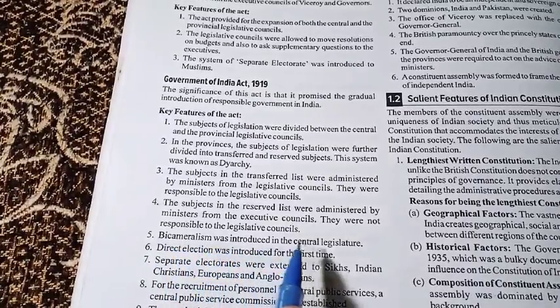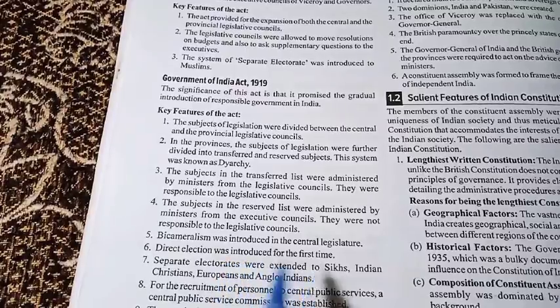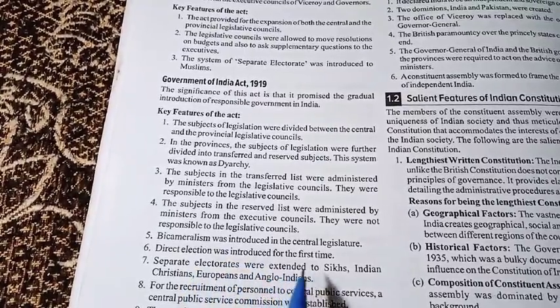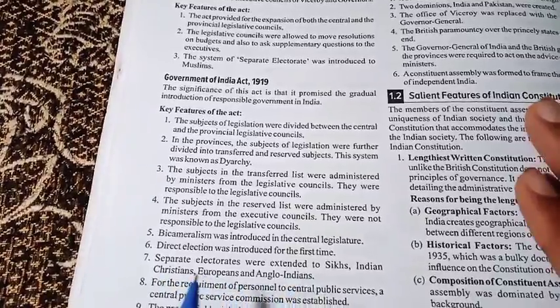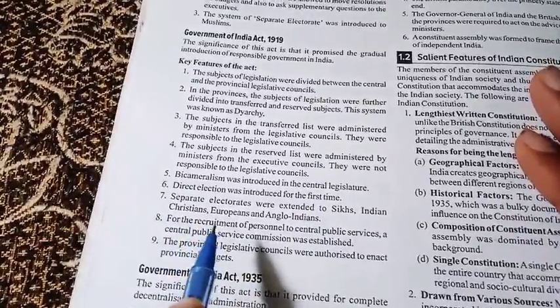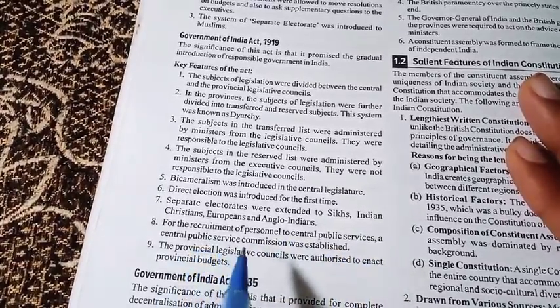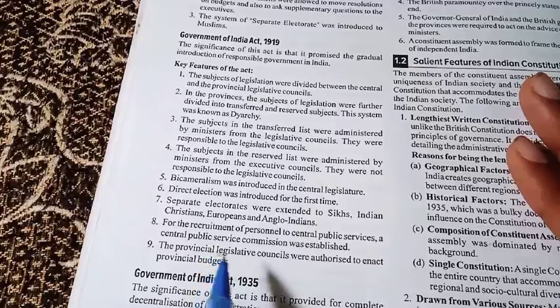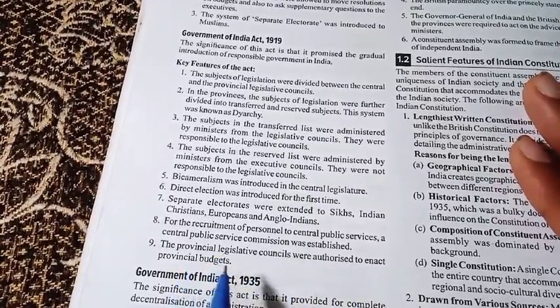Bicameralism was introduced in the central legislature. Direct elections were introduced for the first time. Separate electorates were extended to Sikhs, Indian Christians, Europeans, and Anglo-Indians. For the recruitment of persons to the central public services, a Central Public Service Commission was established. The provincial legislative councils were authorized to enact provincial budgets.